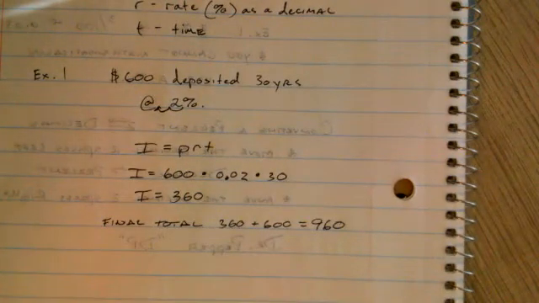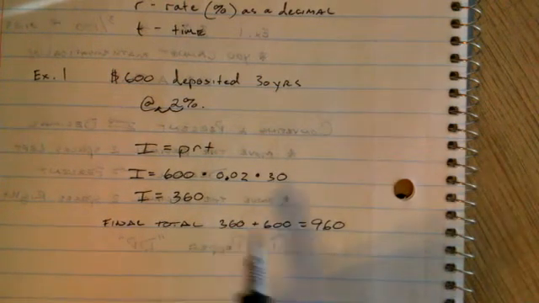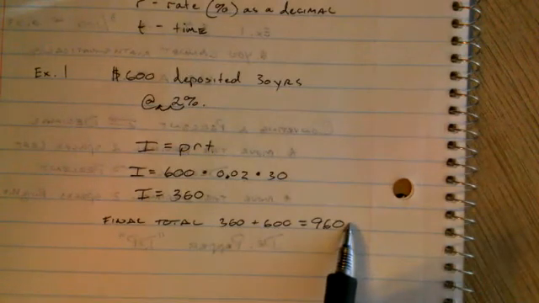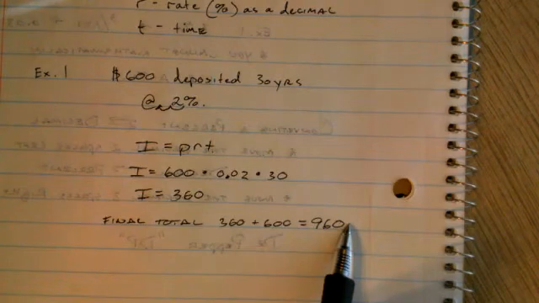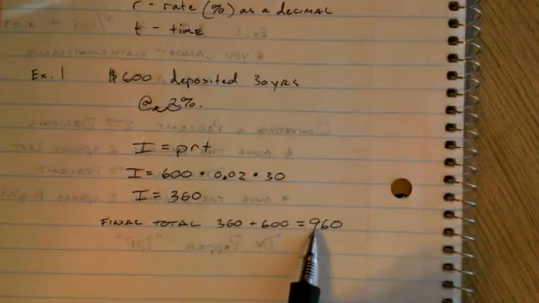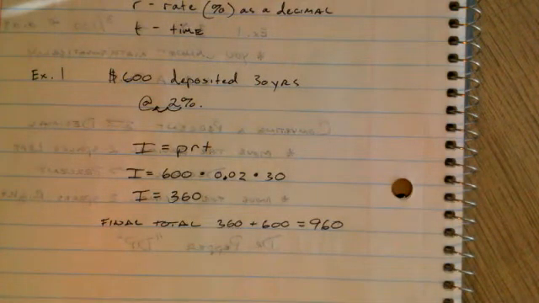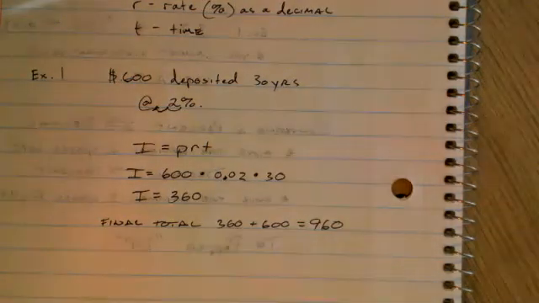Not necessarily the whole amount though, right? You gave them the 600 to begin with, but you did make this. So as a total, what you would end up with in that account, if nothing changed for 30 years, you got $600 in there, in 30 years you come back, the balance on that account is going to be $960. And that is simple interest. That's how it works. You simply have a certain amount you're earning every year.